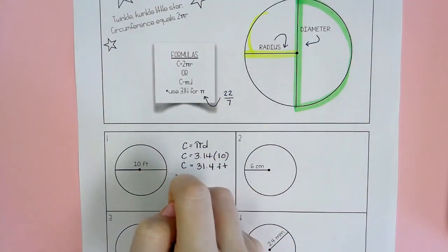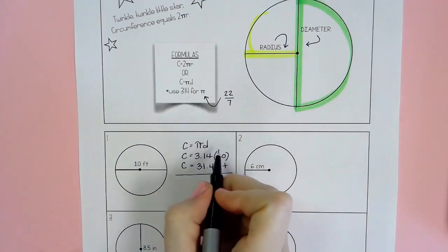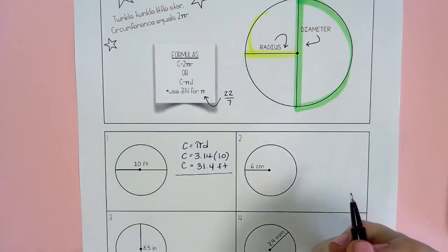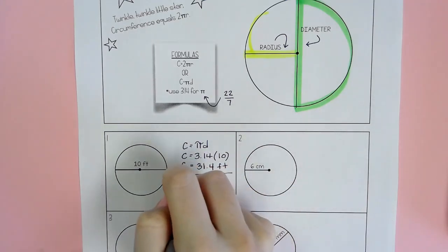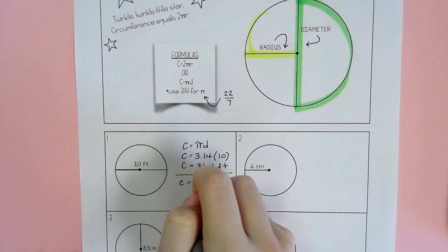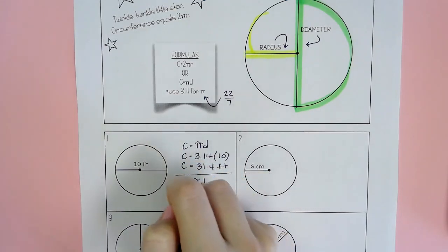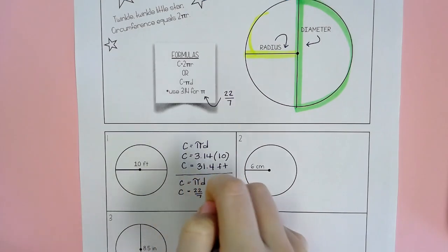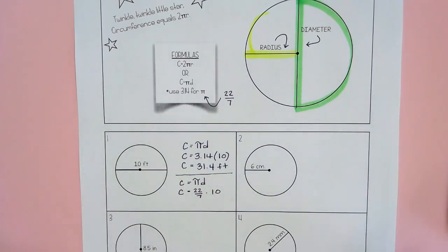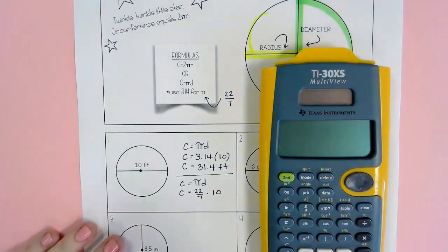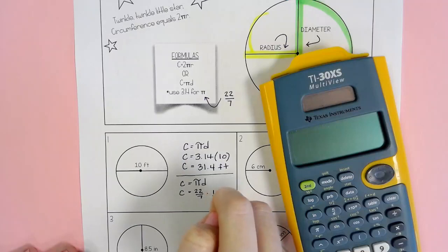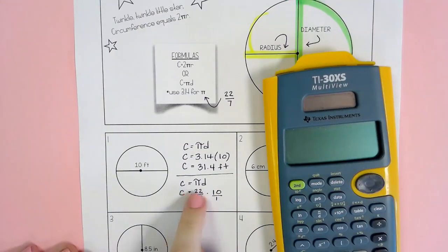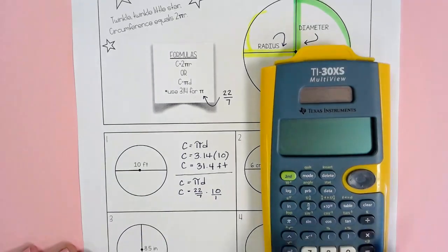Now, I'm going to do the same exact thing, but rather than using 3.14, I'm going to use 22/7. So C is equal to pi times diameter. C is equal to 22/7 times 10, because remember that's my diameter, right? Now, on my calculator, if I want to make 10 a fraction, I just put it over 1. I'm going to multiply across with my numerators and with my denominators, and then simplify.